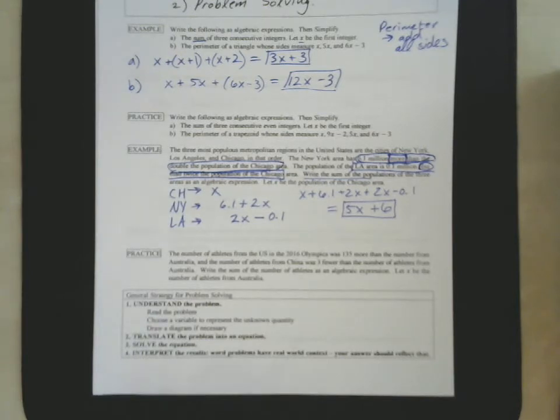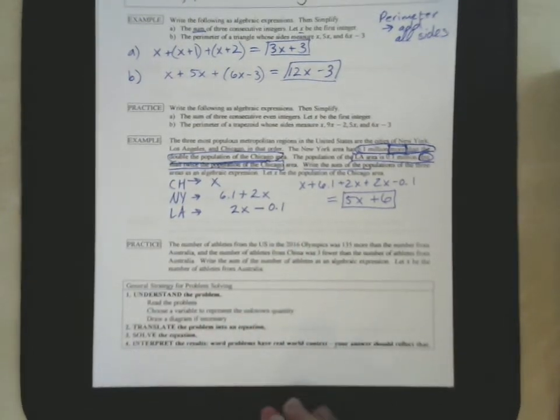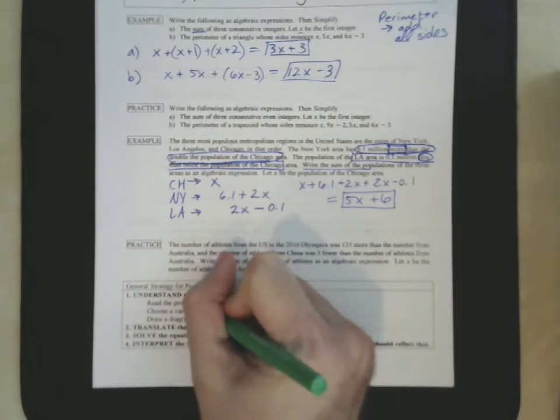So there's a practice one similar to that. And at the bottom of the page here, I have the general strategy for problem solving, or for tackling word problems. So the first thing and the biggest thing, and I can't stress this enough, is understanding the problem. So you absolutely need to read the problem. And you may think, duh, of course I need to read the problem. You'd be surprised how many questions I get on word problems that are, I'm not sure what to do. And I say, did you read the problem? And they say, not all of it, no. So make sure you are absolutely 100% reading the problem.